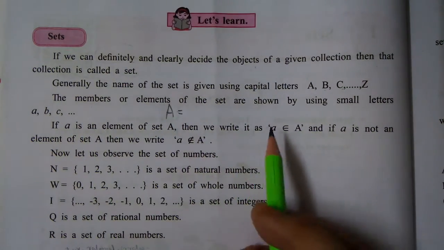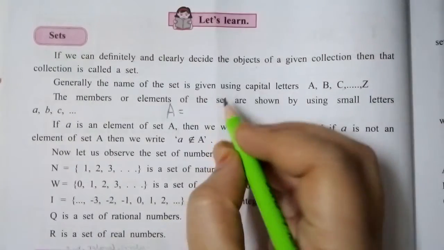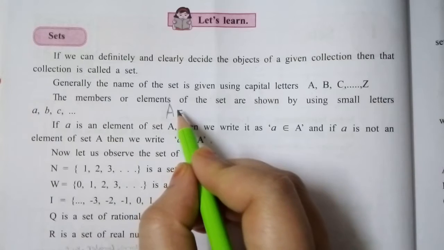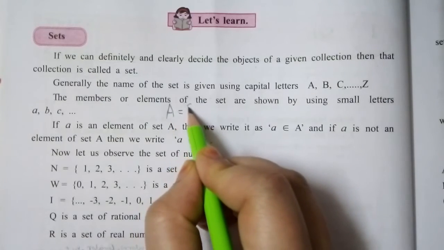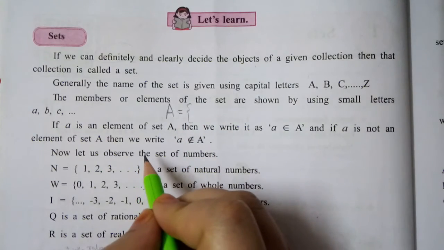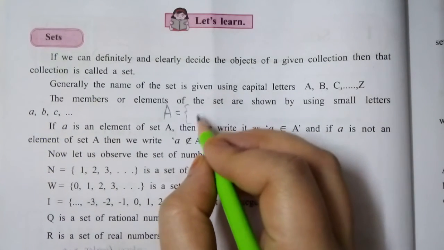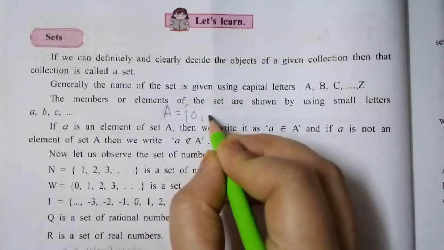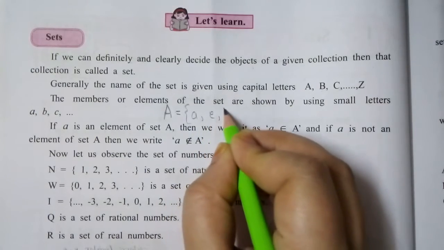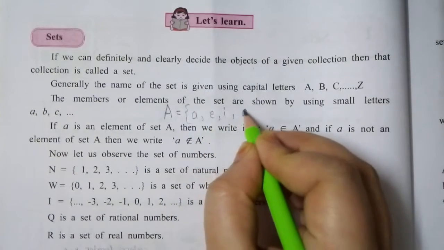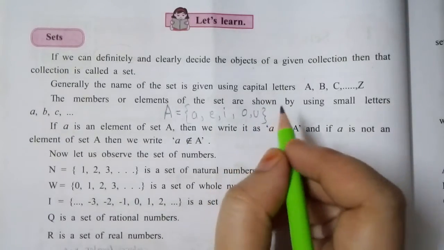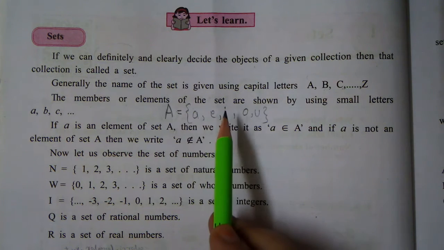Suppose here we can take an example of vowels, right? So here we will write a set of vowels. First of all, we will denote the set by capital A, then we will take a curly bracket. Inside it we will write the vowels: a, comma, e, comma, i, comma, o and u, and here the curly bracket will close. Okay, so this is the method to write the set.